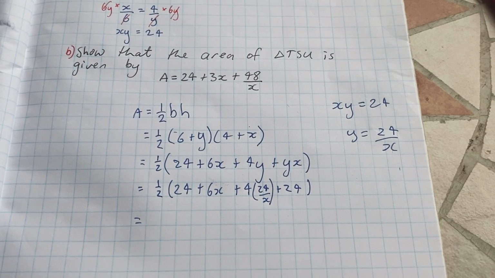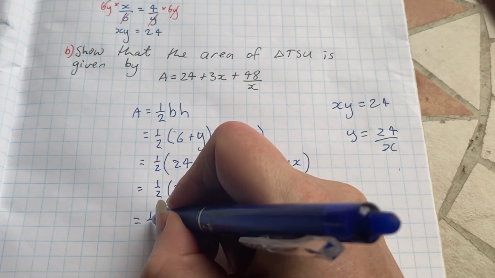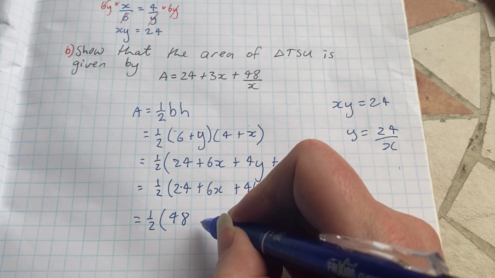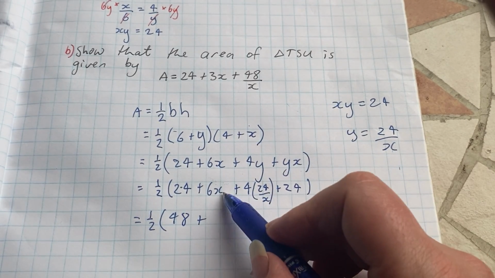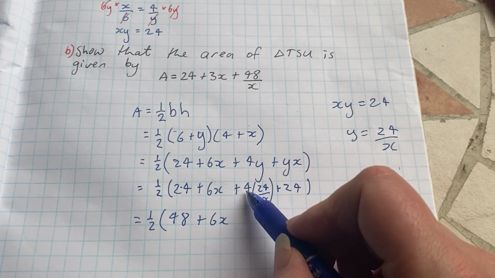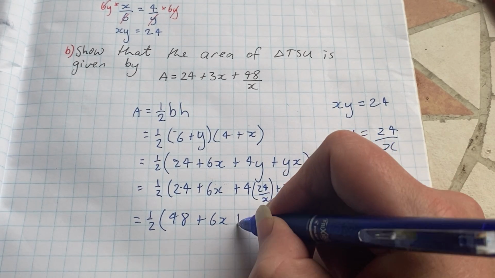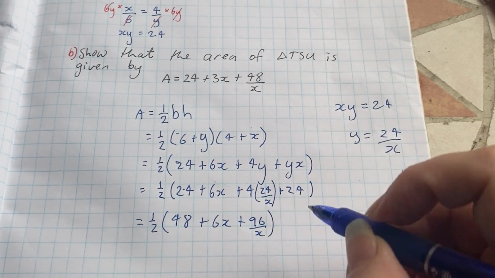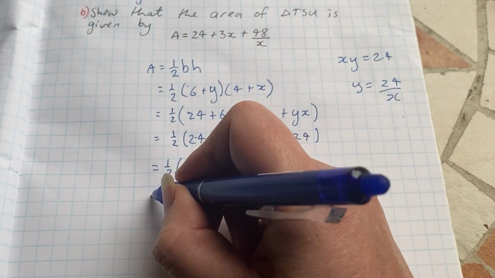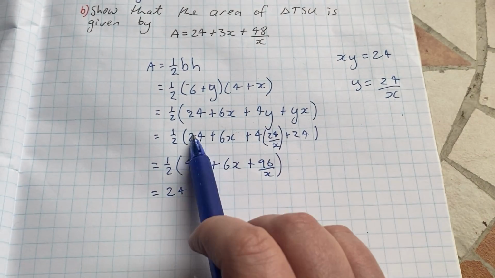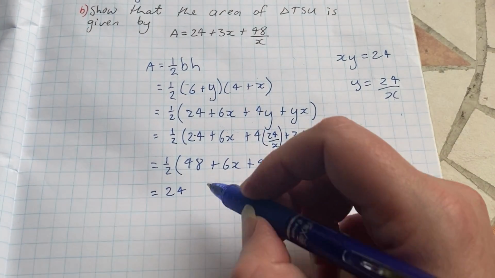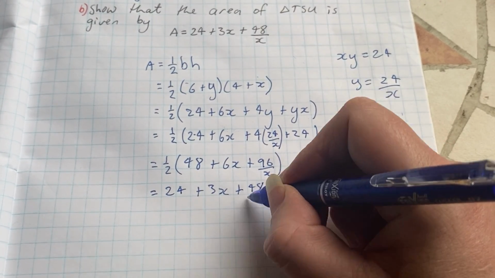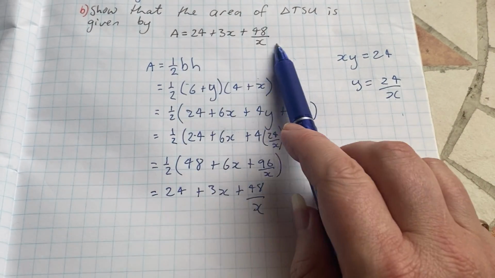Okay, so let's simplify all of that. So we've got half. We've got 24 plus 24 is 48. We've got that 6x, and we've got 4 times 24 on x. What's that? 8 and 96 on x. We do want to halve it all, so 24, it probably would have been easier to halve it first actually and then add it up, but that's all right. Plus 3x plus half of 96 is 48 over x, and that's exactly what we were required to find.